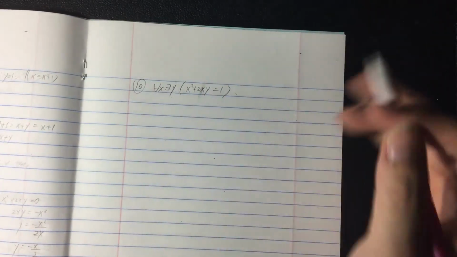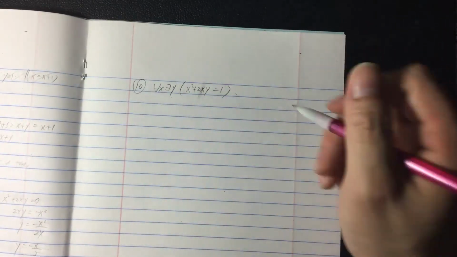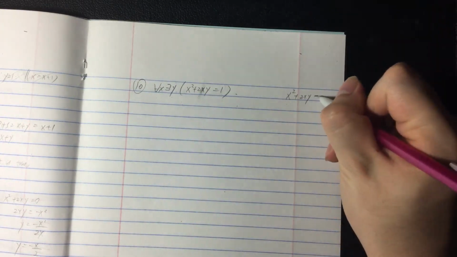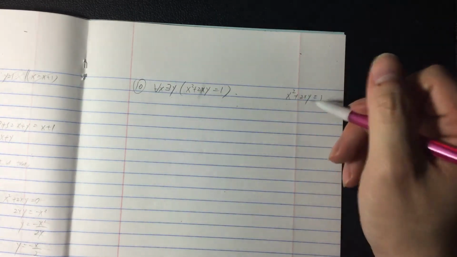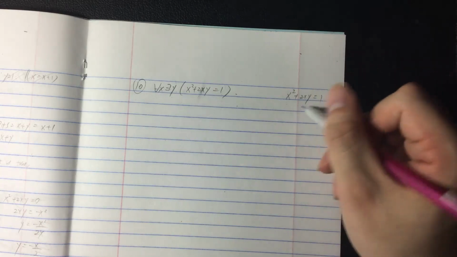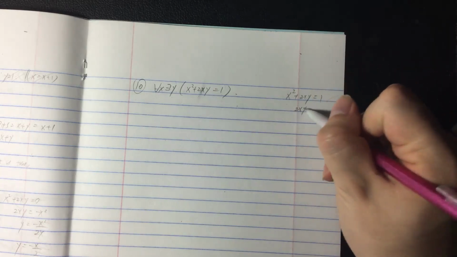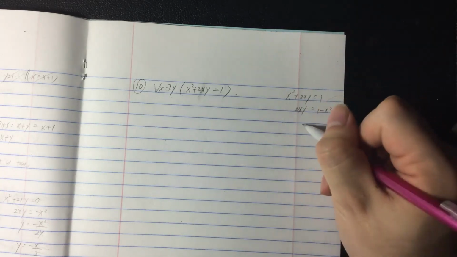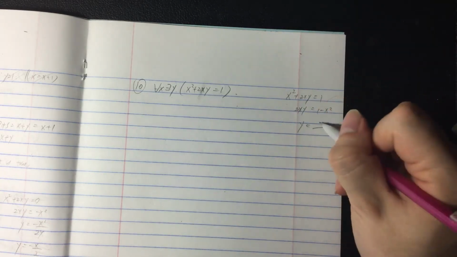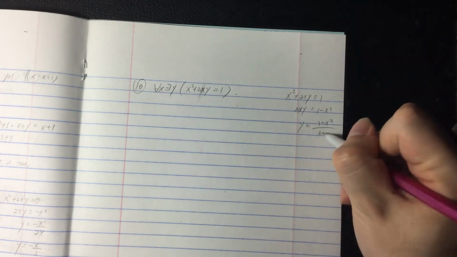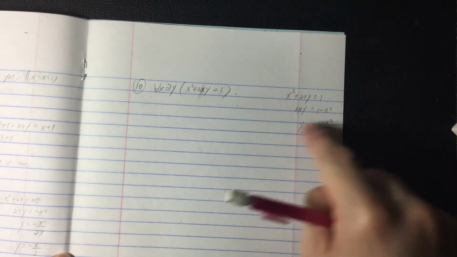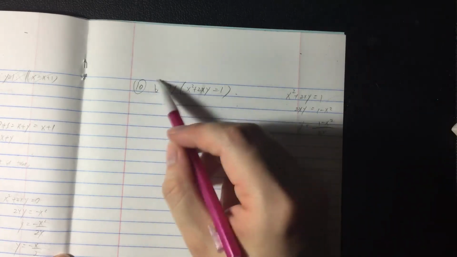Let's try the same procedure. Solve the equation for y. We have 2xy equals 1 minus x squared. Then solving for y, y equals 1 minus x squared over 2x. So for every x, can I choose this y?